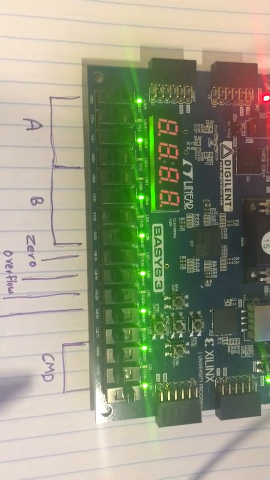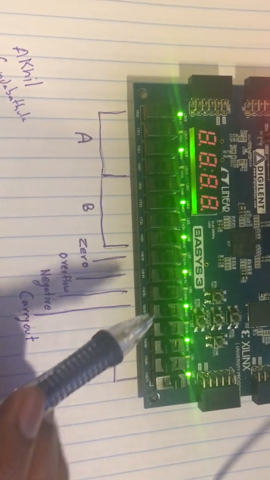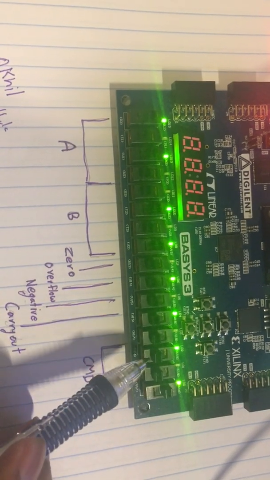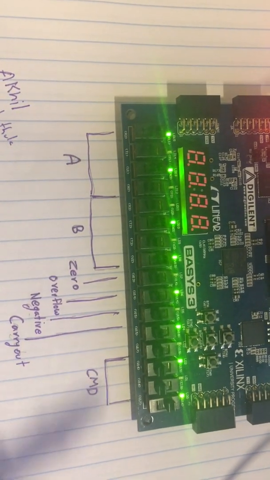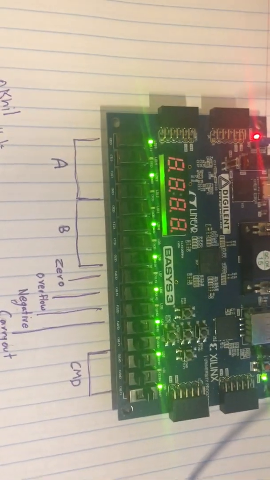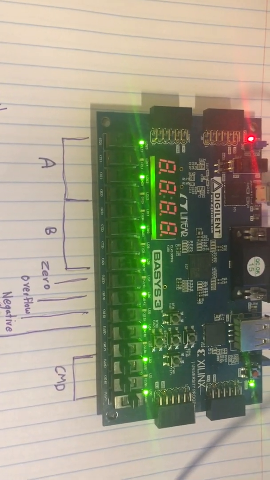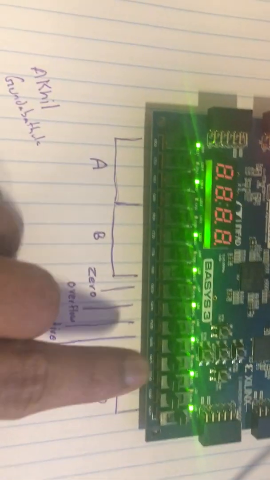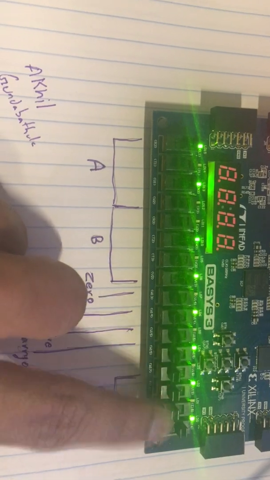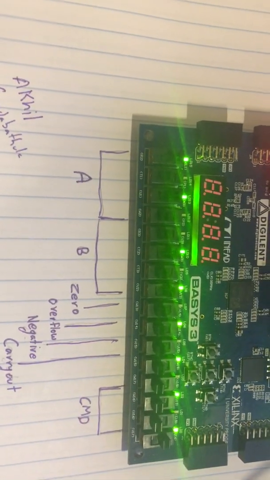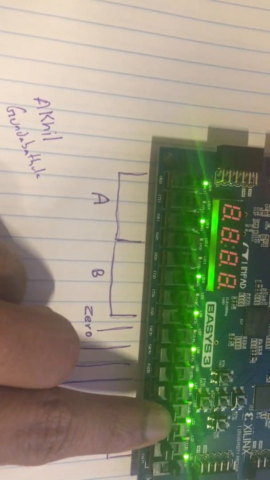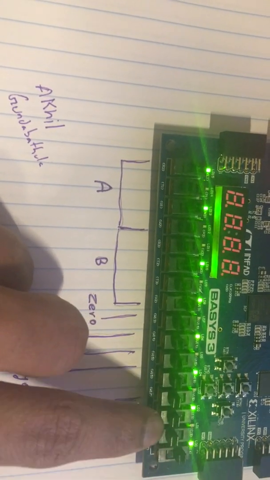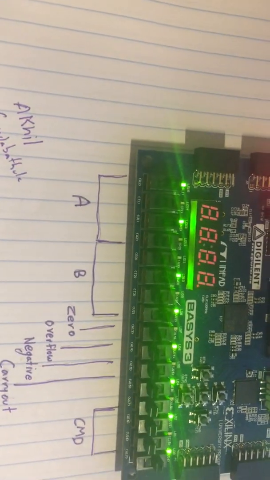And in this case, we get the carryout flag. So this is 1, 0, 1, 0, 1, which essentially represents an 11. Once you do the 2's complement, since this is a 1, that means the number is negative, and we would do 2's complement of 0, 1, 0, 1, which would give us negative 11.